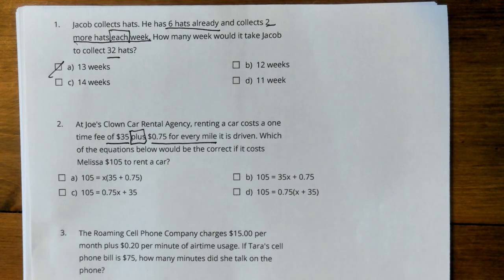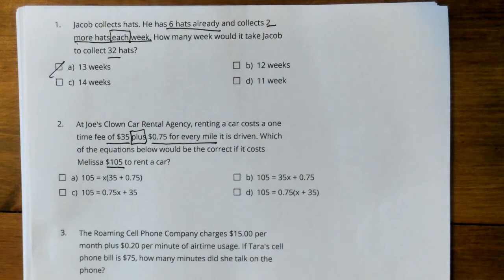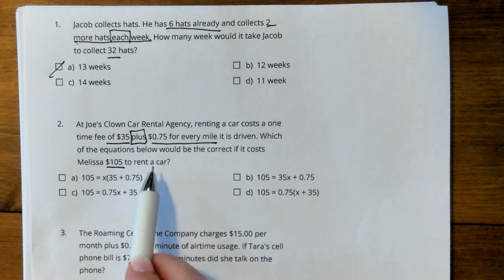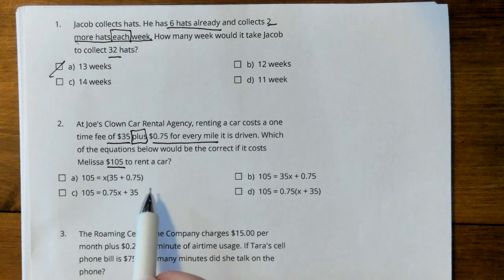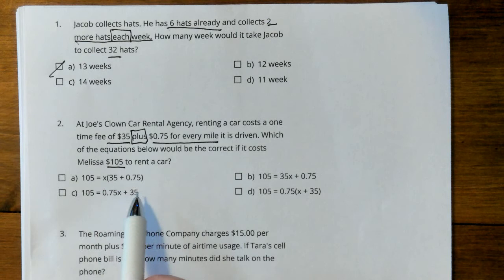Okay? Which of the equations below would be the correct one if it cost Melissa $105 to rent a car. So 105 is what we're equaling. All right, so let's look at our choices. All right, this has got parentheses. So think about if you distributed it out, that's saying that if X stands for the mile, that would mean she would do 35 times X plus 75 cents times X. So for every mile, she's adding on the $35 and the $75. So that can't be it.